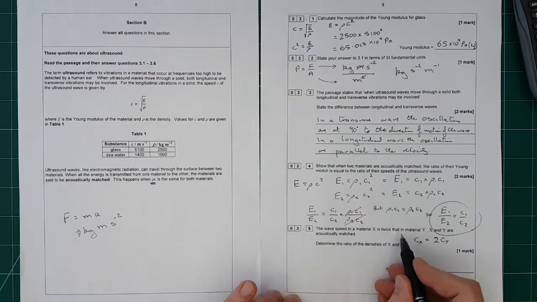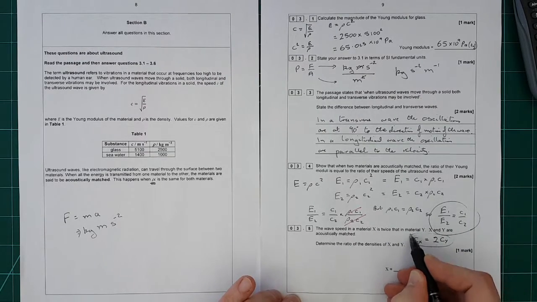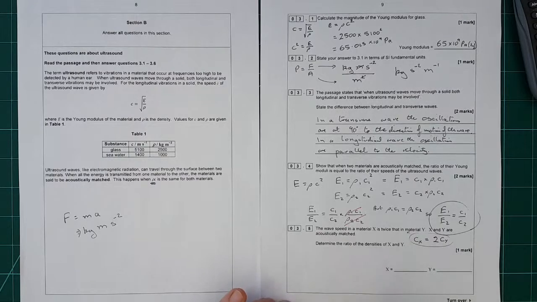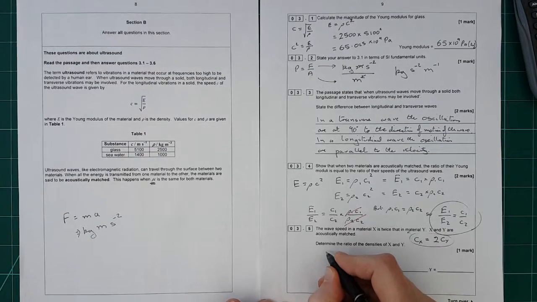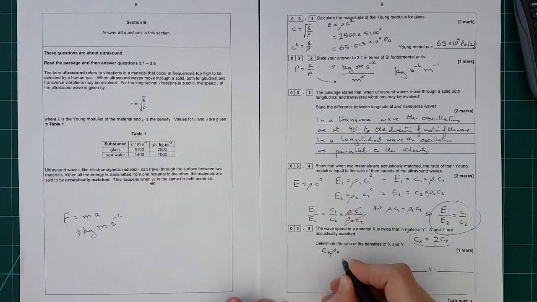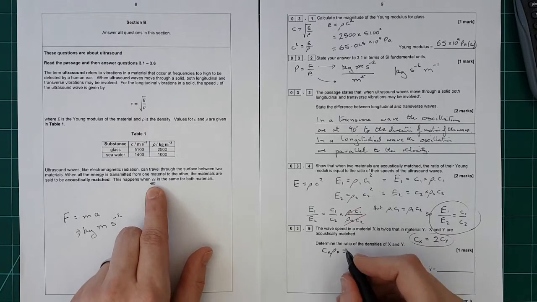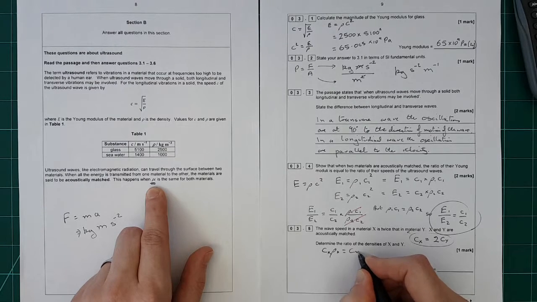Okay, so that's what that sentence means in algebra. X and Y are acoustically matched. Determine the ratio of the densities. Right, so if X and Y are acoustically matched, then we know that Cx rho X must equal, using this expression here, Cy rho Y.